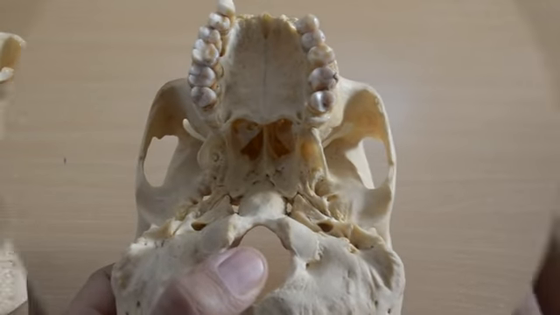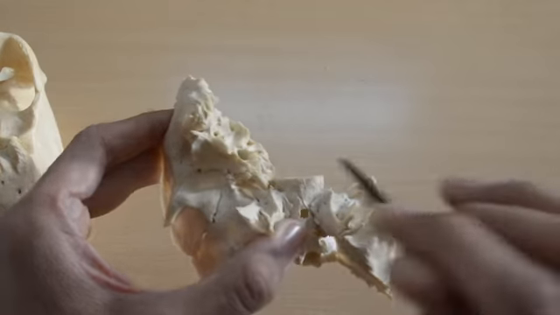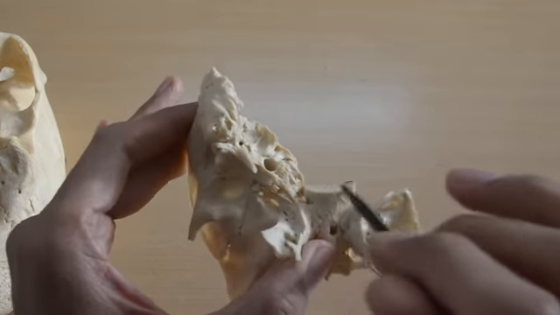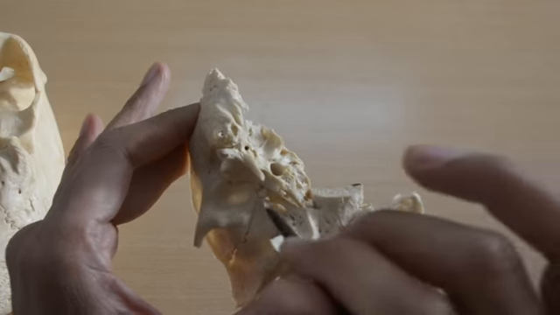Let me show you in separate bone. So this is temporal bone and this is sphenoid, and over here you can see this is petrous temporal bone, this is body of sphenoid. This is greater wing of sphenoid.